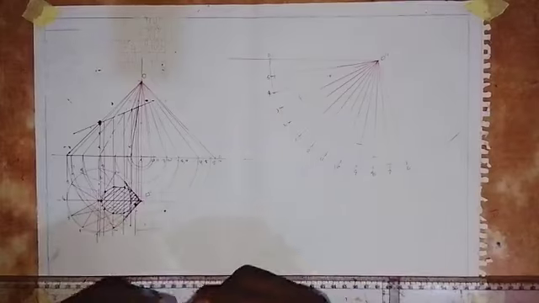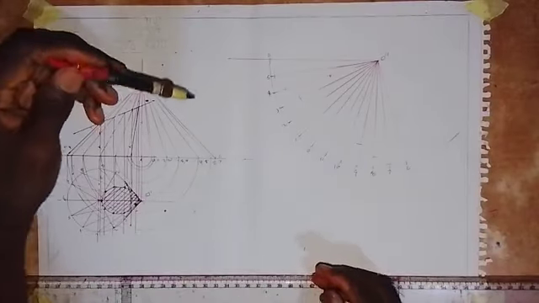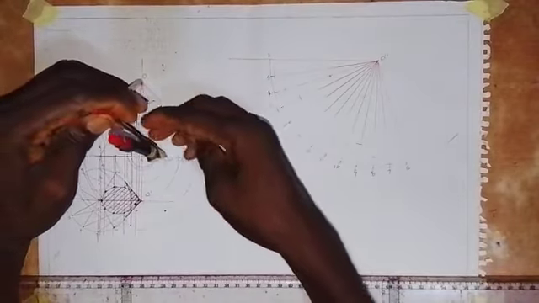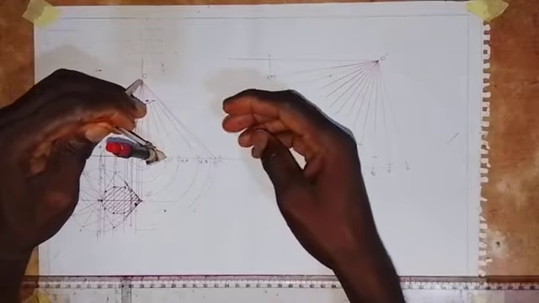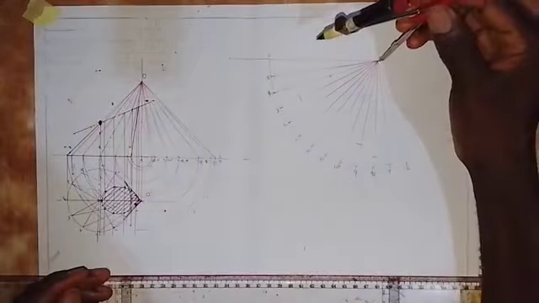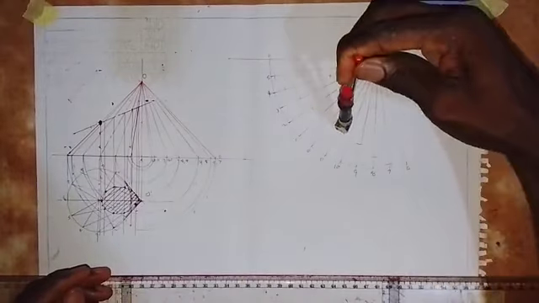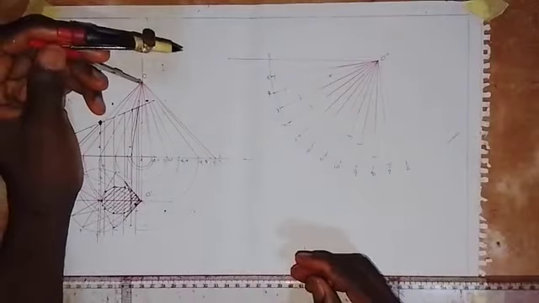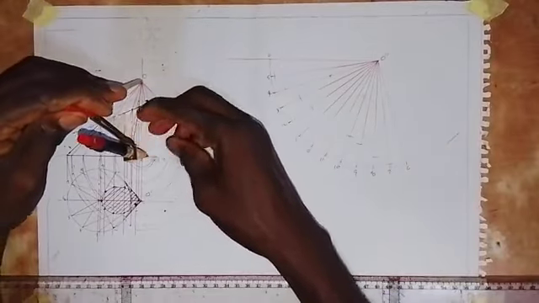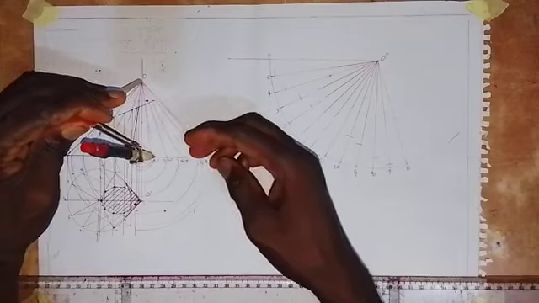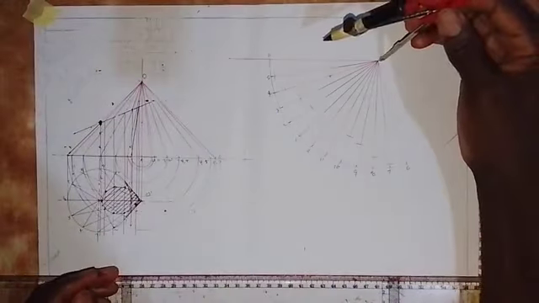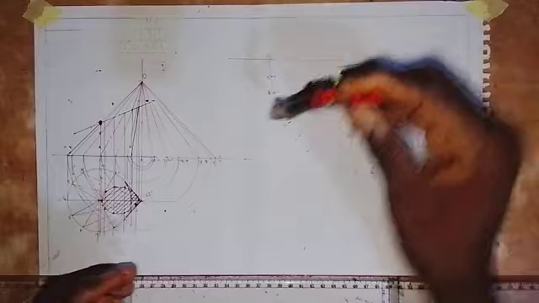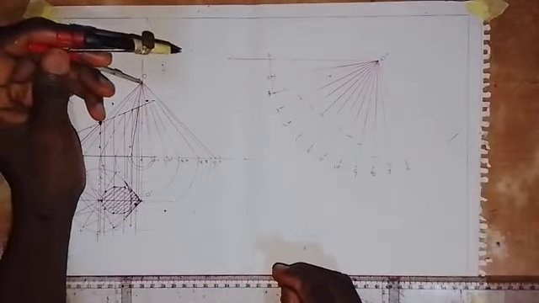Next, we have 2, 10. So this is 2, 10 here. Take this distance, bring it here at O prime prime. Make an arc on 2, make an arc on 10. So next we have 1, 11. Take this distance from here to here. This is 1, 11. We put the pinpoint here at O prime prime, and then we make an arc on 1, make an arc on 11, and then we now have 0.